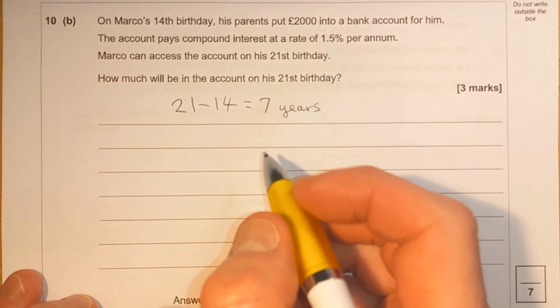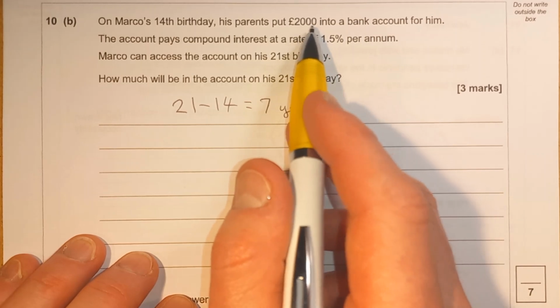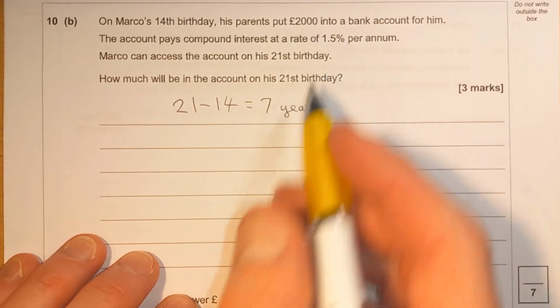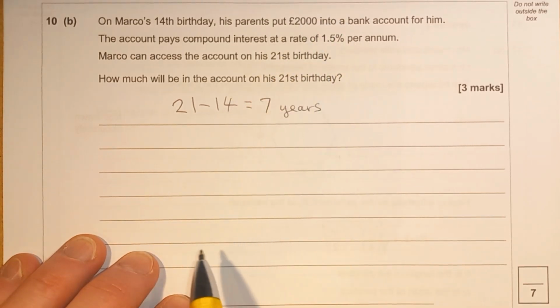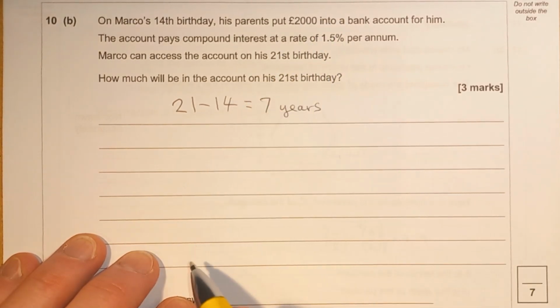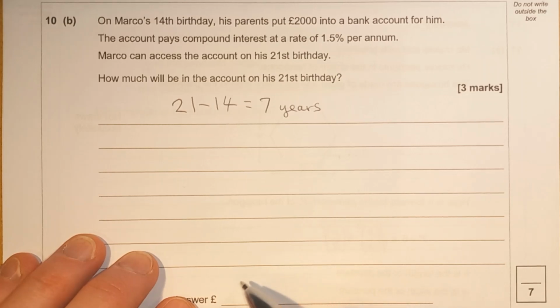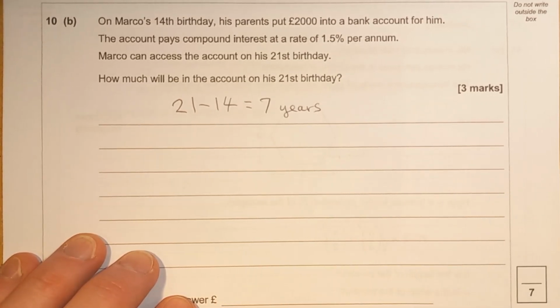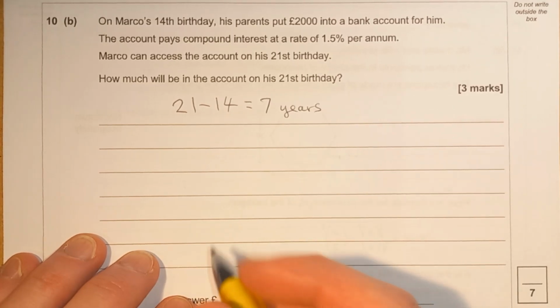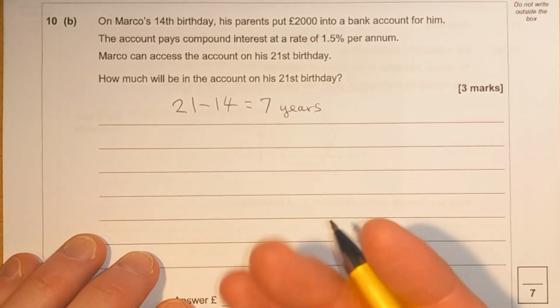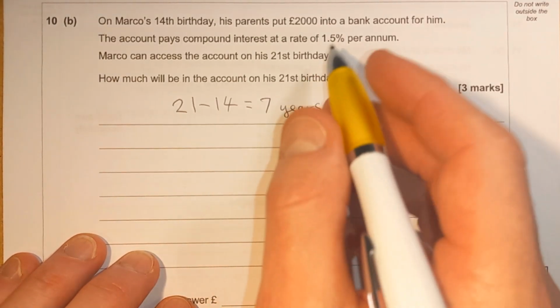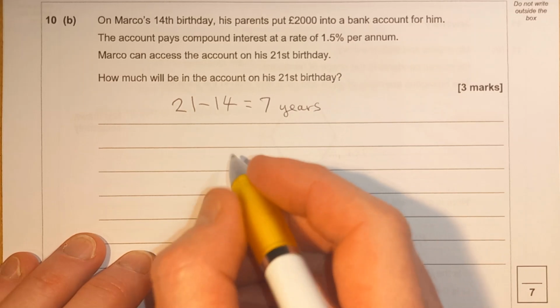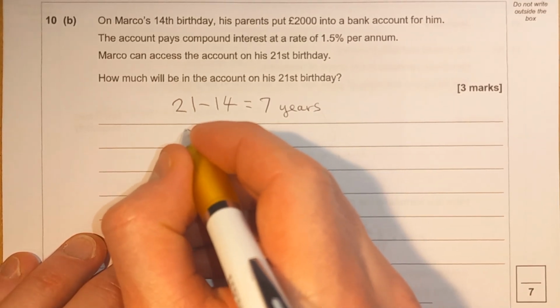Now, what we need to do is work out how much this is increasing by each year. You could work out 1.5% of 2,000 and then add it on. But then for the second year, you'd have to work out 1.5% of that new amount and then add it on. And that's going to take a very long time. So you can either use the compound interest formula, but I think it's much easier to just think it through and say, well, we've got 1.5%. So let's write that as a decimal.